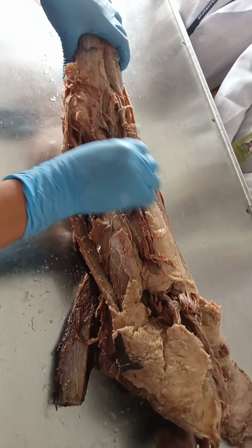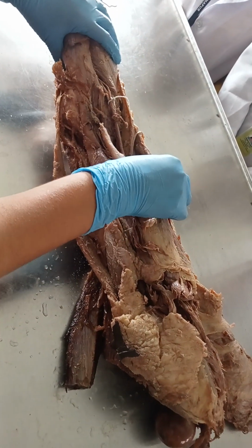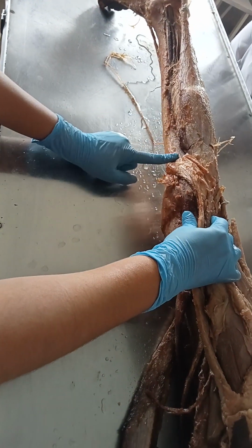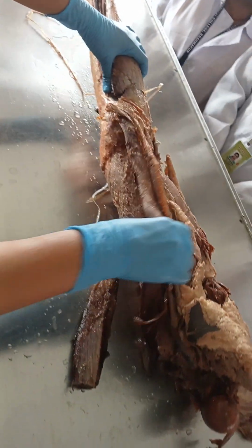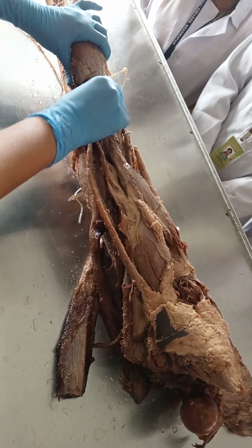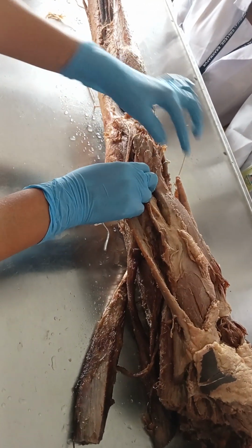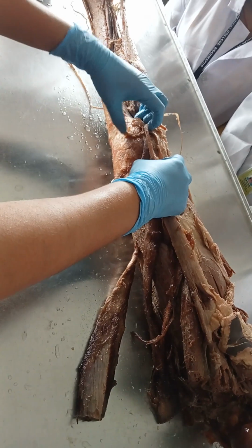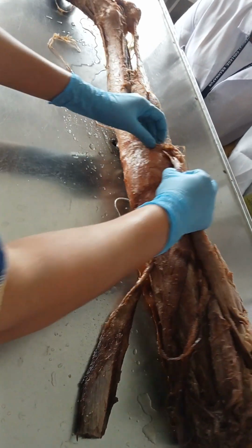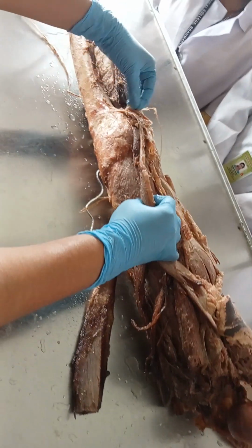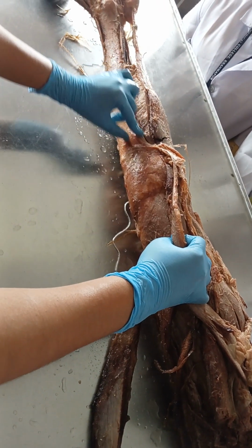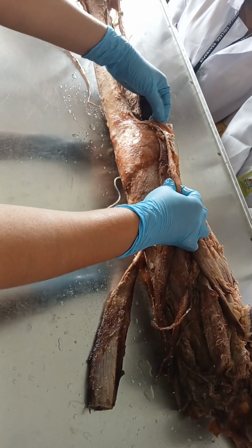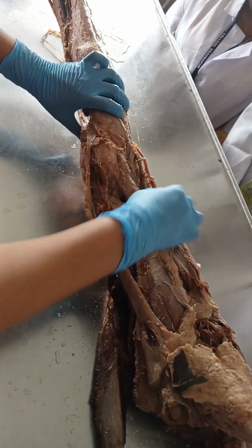Semitendinosus has a tendon, and semimembranosus is membranous. Listen, on the medial side of the tibia, three muscles are inserted: sartorius, gracilis and semitendinosus. All three are inserted into the medial surface of the tibia, and their tendons form a common insertion.